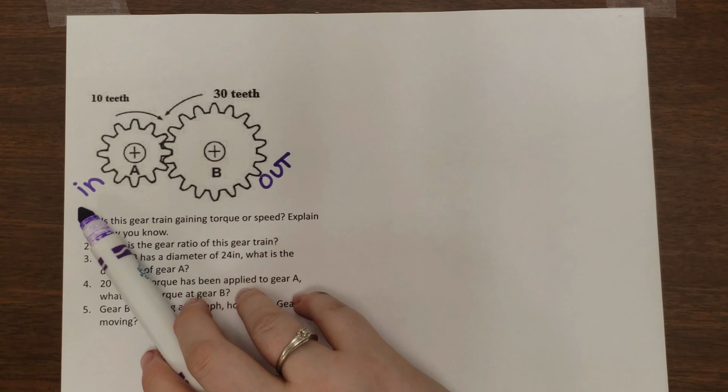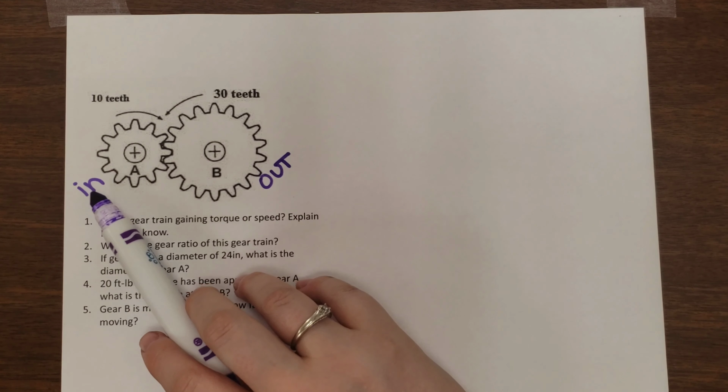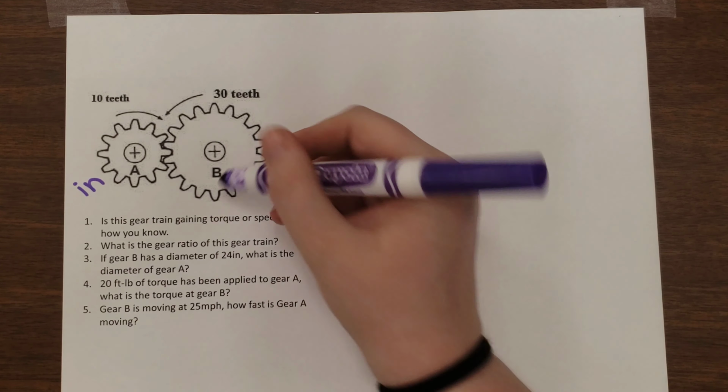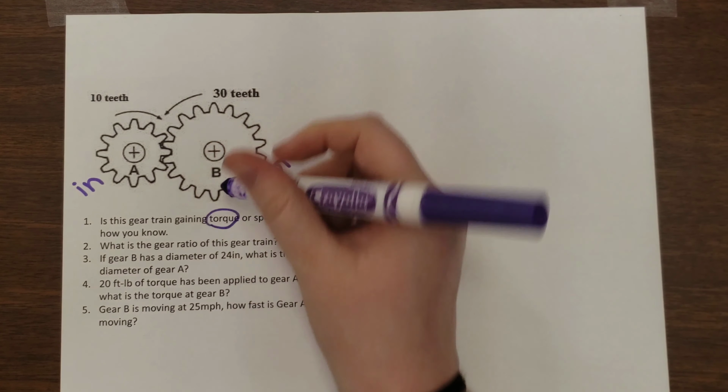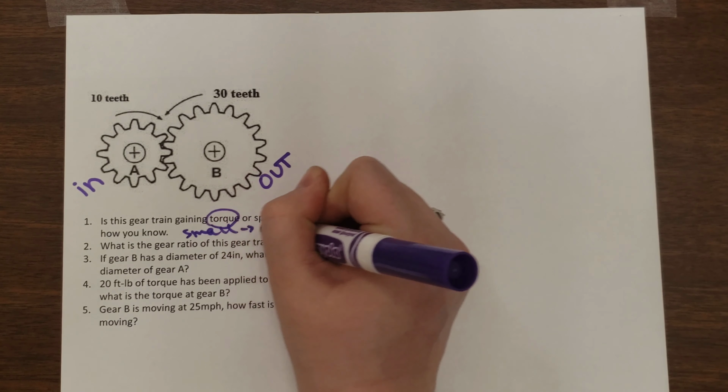So the input is at gear A and the output is at gear B. And we're starting with a smaller gear and we're going to a larger gear. So therefore we're gaining torque because we're going from small to big.